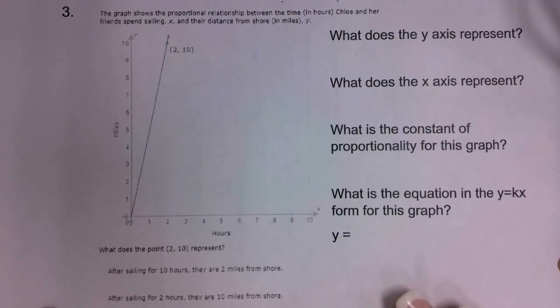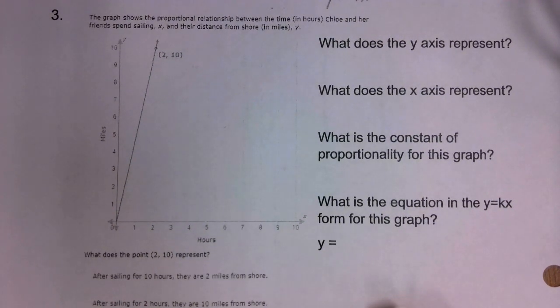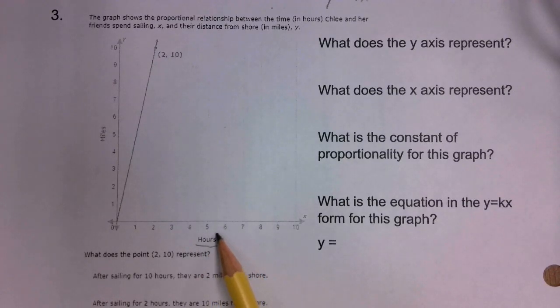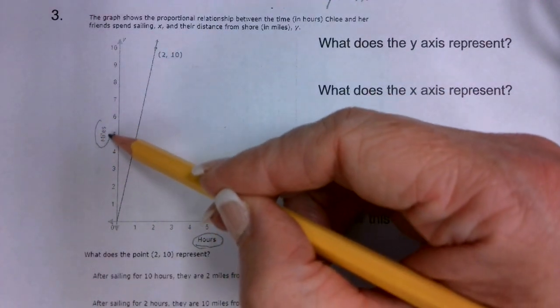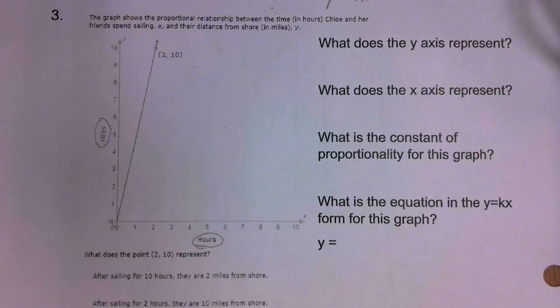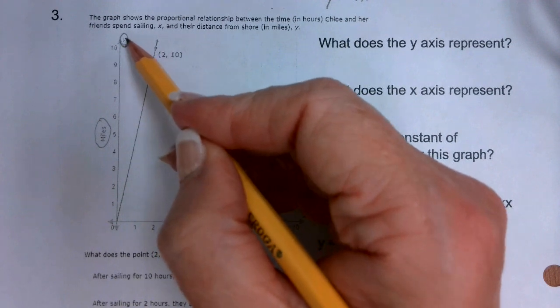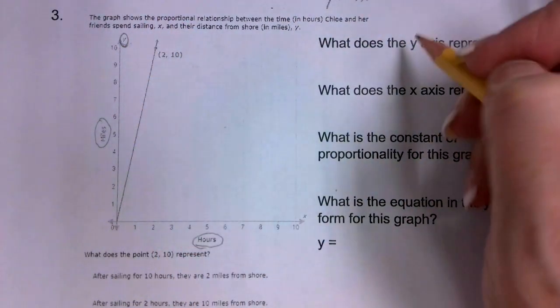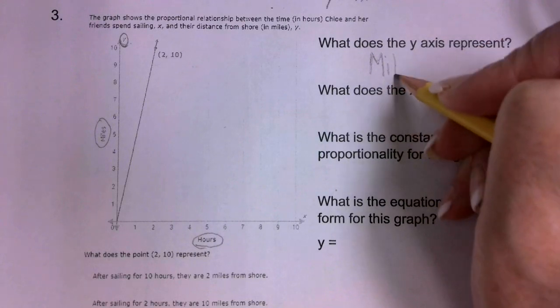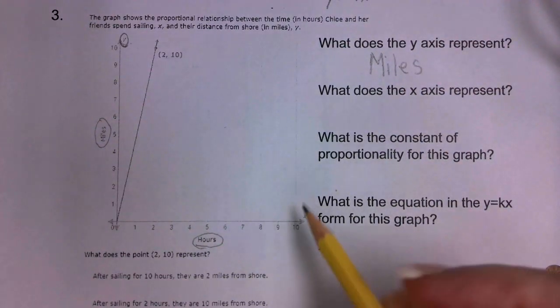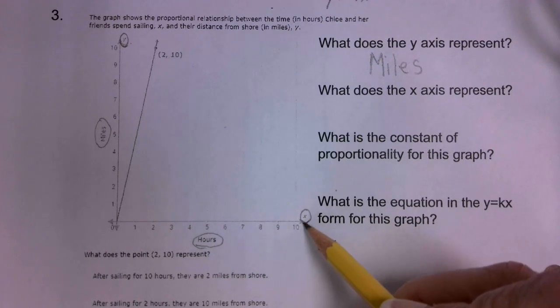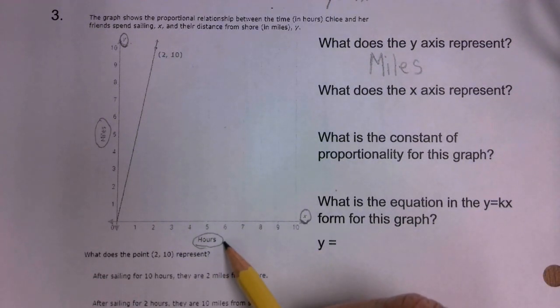So for the graph, we've got the graph shows the relationship between the time in hours that Chloe and her friends spent sailing and their distance in miles, that's kind of hard to see, from the shore. So what does the y represent? The y represents miles. What does the x represent? The x is down here, and it represents the hours.